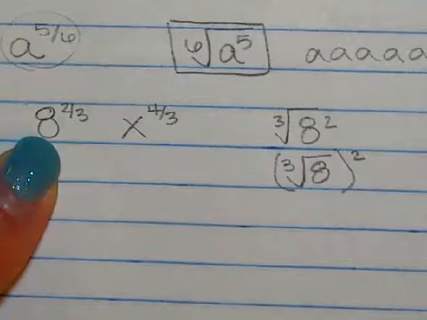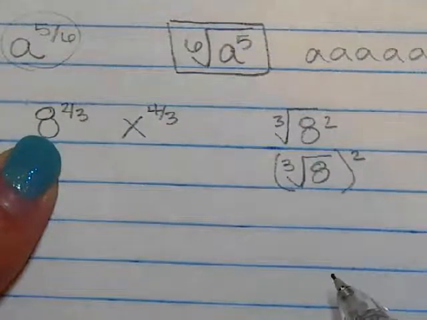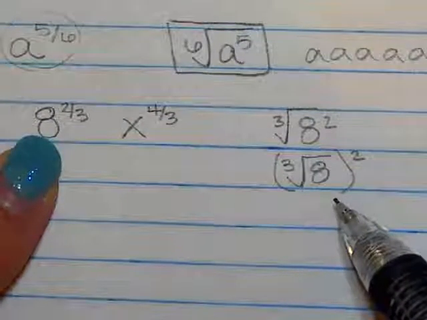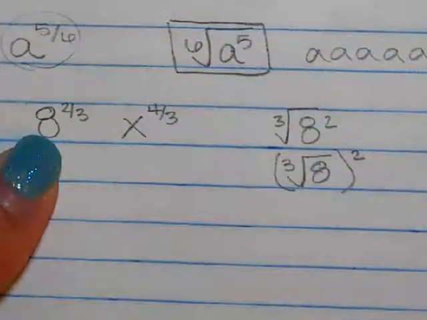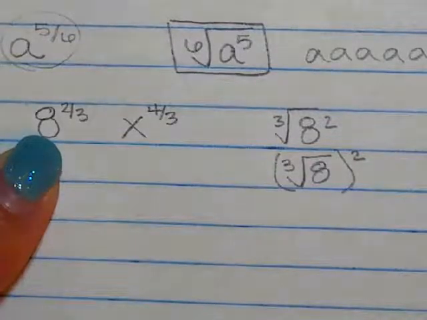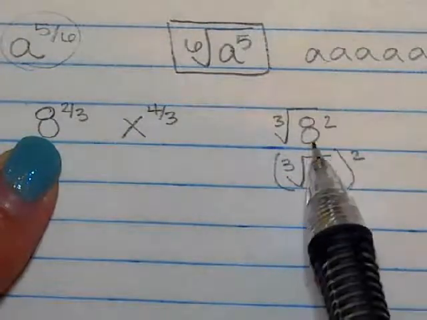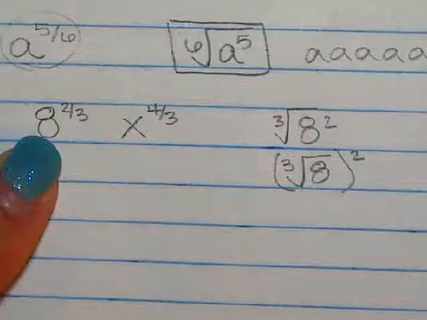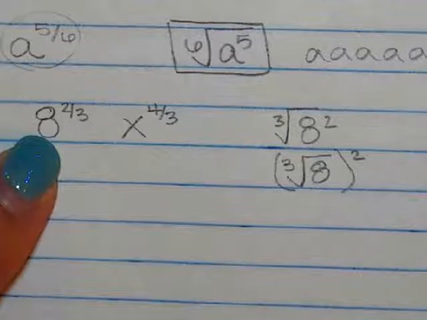What's the 3rd root of 8? 2. Does that make sense? The 3rd root of 8 is 2. It's easier to make a number smaller and work with it than it is to make it big and work with it. So if we were to make this one big, we would do 8 squared is 64, and we'd be taking the cube root of 64. You can still do the cube root of 64, but we don't know that as readily as we know the cube root of 8. Does that make sense? 64 is still a perfect cube. It's just not as recognizable as the cube root of 8. Does that make sense? Okay.